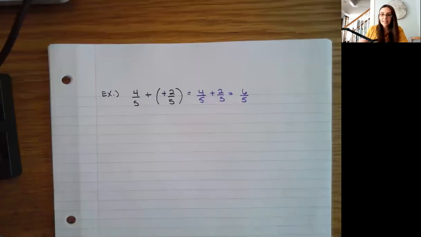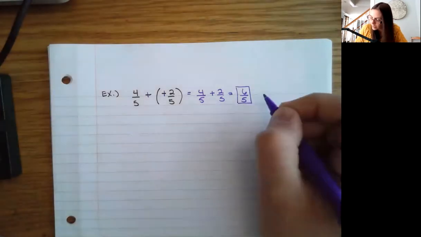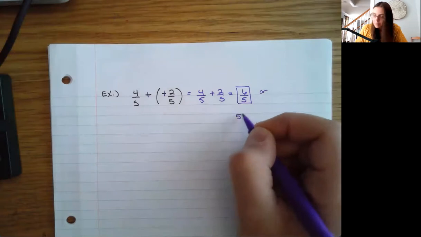Okay. And 6/5 is fine for a final answer. If you do need to have it as a mixed number, you can go ahead and change that over.